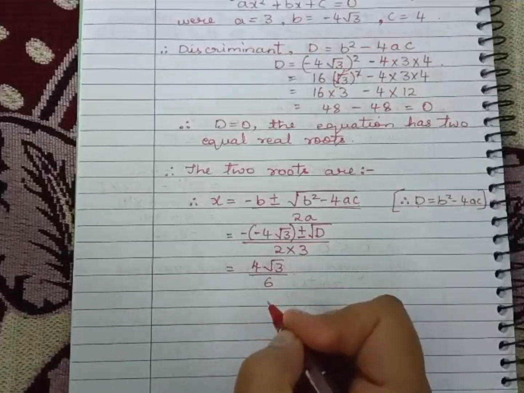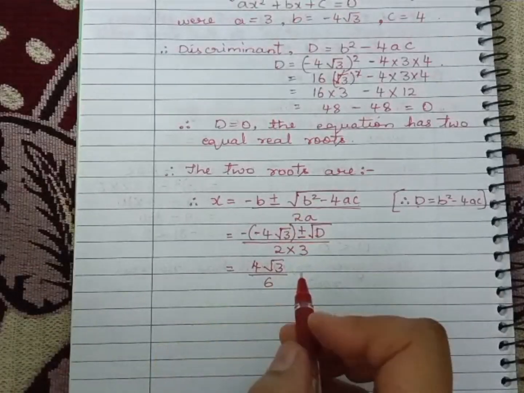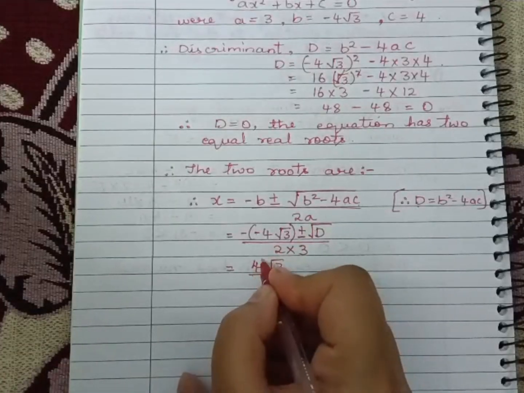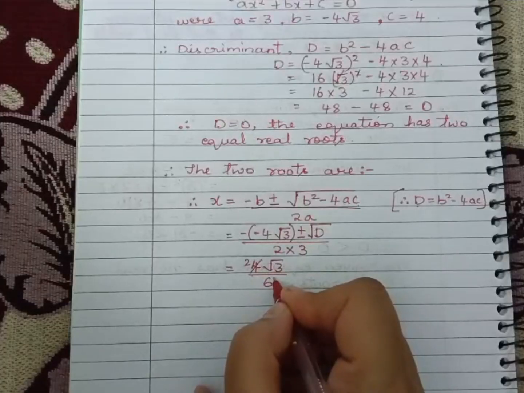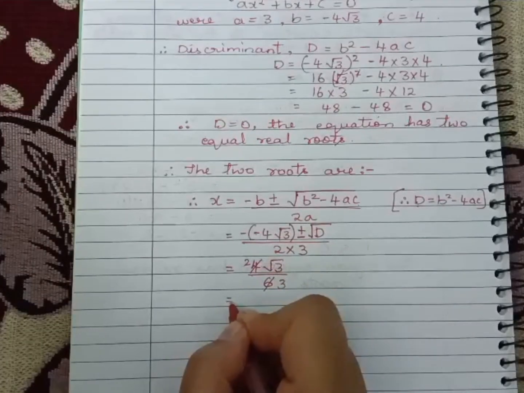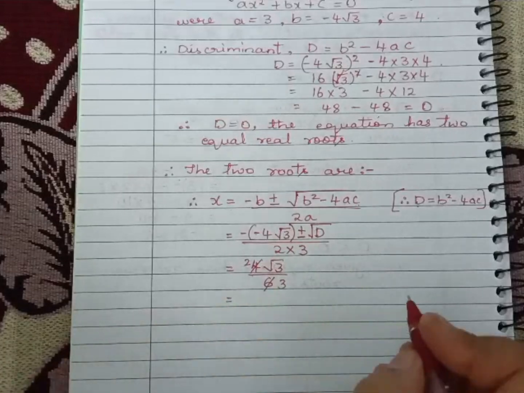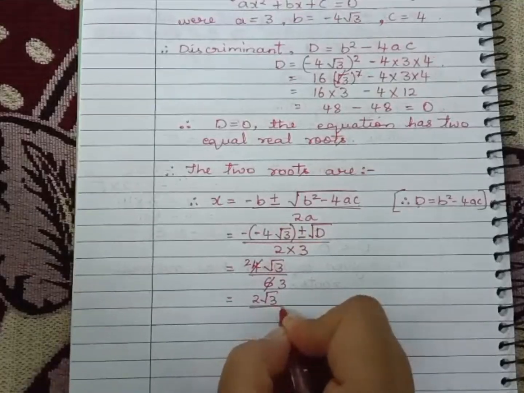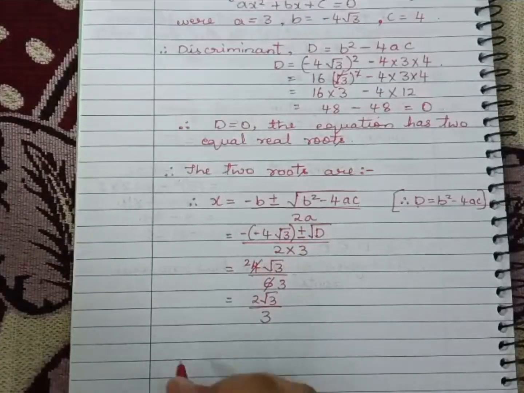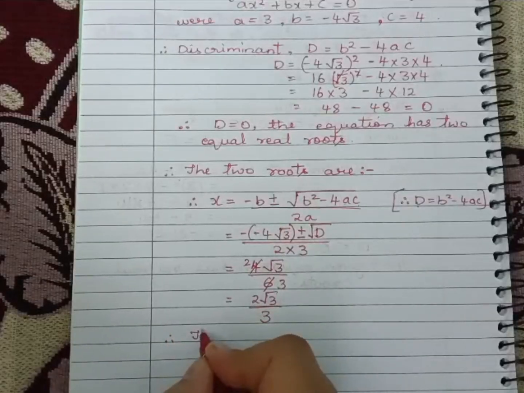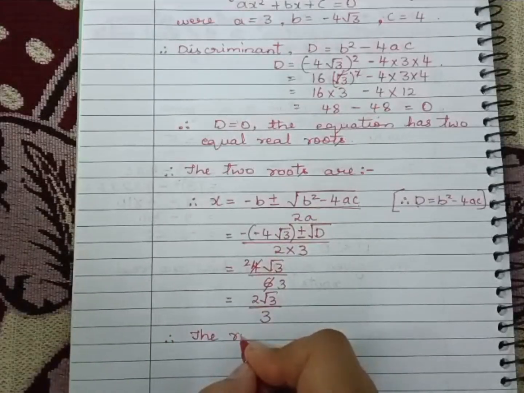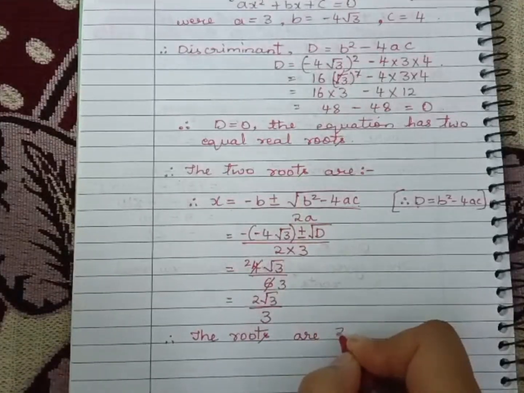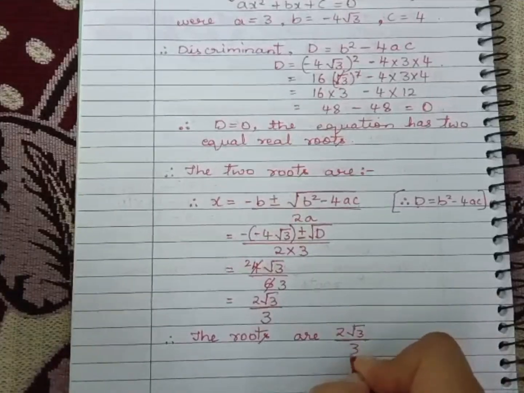By 2 3s are 6. Now here I'm going to cross multiply it like that. 2 2s are 4 and 2 3s are 6, by 2 table. And now 2 root of 3 by 3. Therefore, the roots are 2 root of 3 by 3.